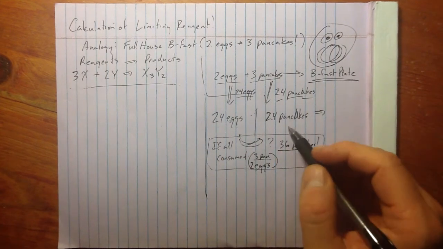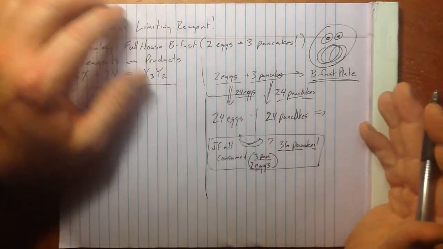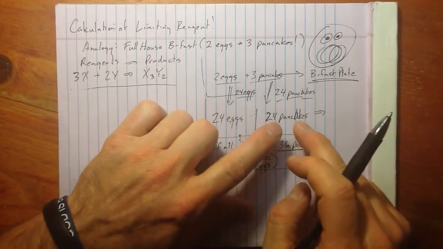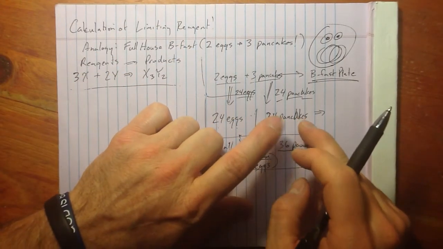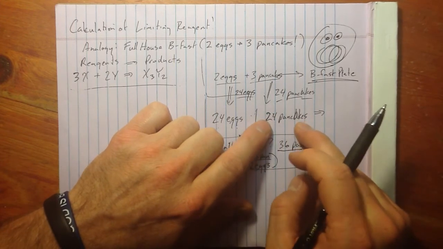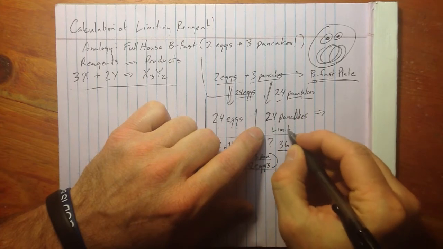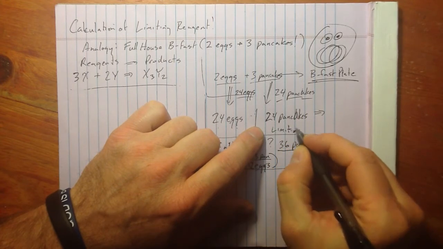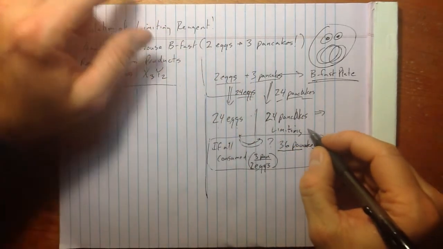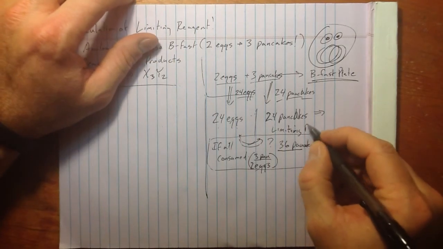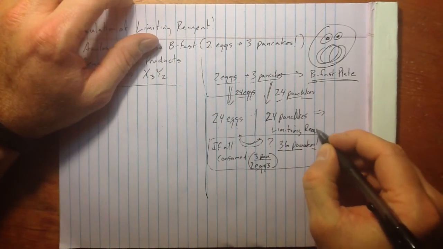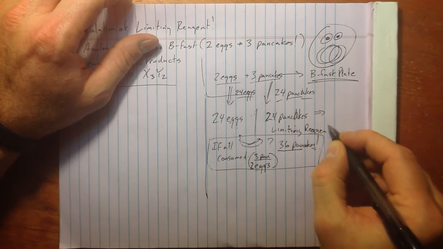No, the lady or guy yells from the back, I only have 24. So you would say this is the limiting reagent. You have less of it than what you need. So you can stop there and say this is our limiting reagent. We're going to use that term.